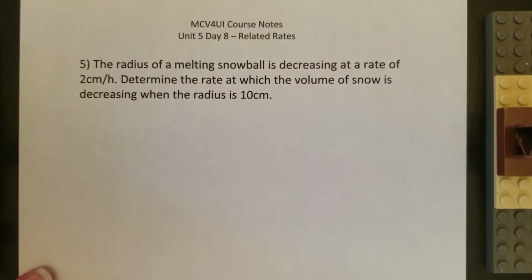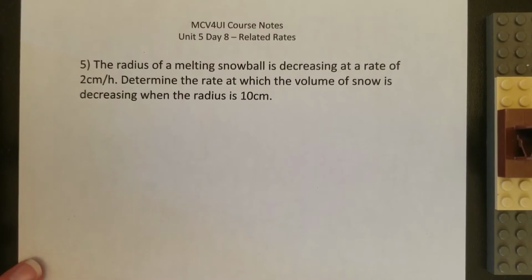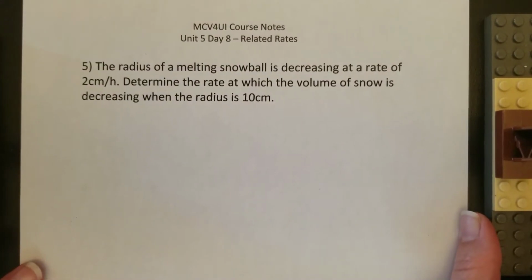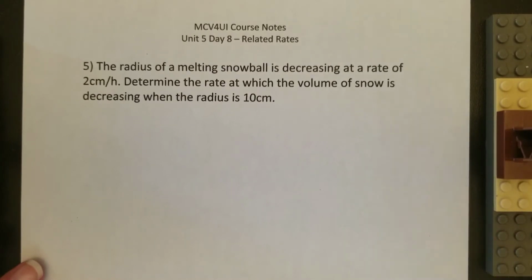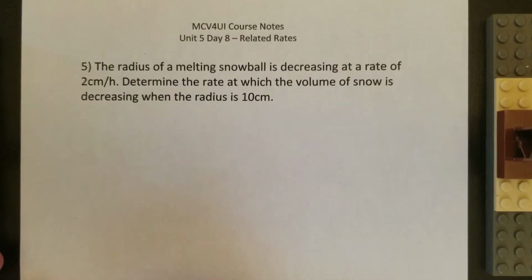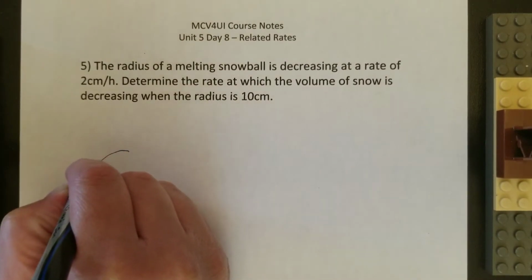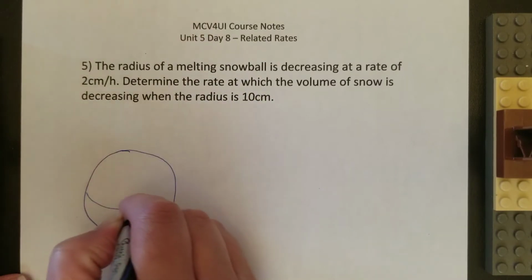Okay, we're on the last question on the related rates note. In number 5, it says the radius of a melting snowball is decreasing at a rate of 2 centimeters per hour. Determine the rate at which the volume of snow is decreasing when the radius is 10 centimeters. So again, we always want to draw a bit of a diagram. We know that a snowball would be a spherical shape.